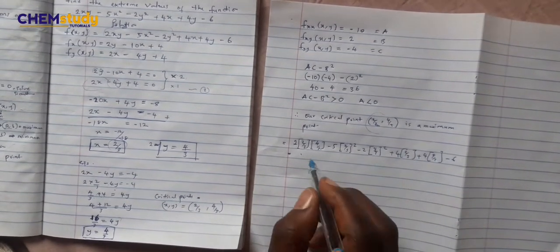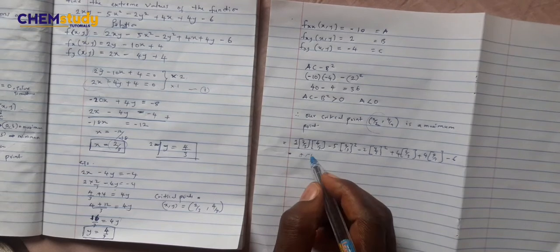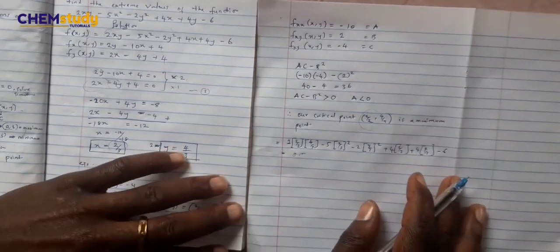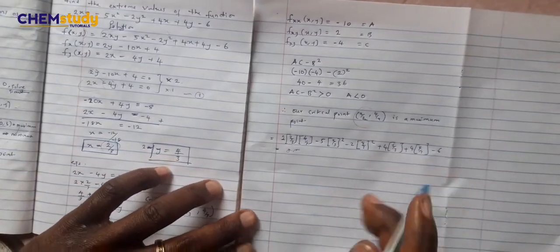Now let's move to the next. So find the maximum value, okay? I don't have my calculator here. So let's move to the next question. Question 2. Let me solve it in my book.